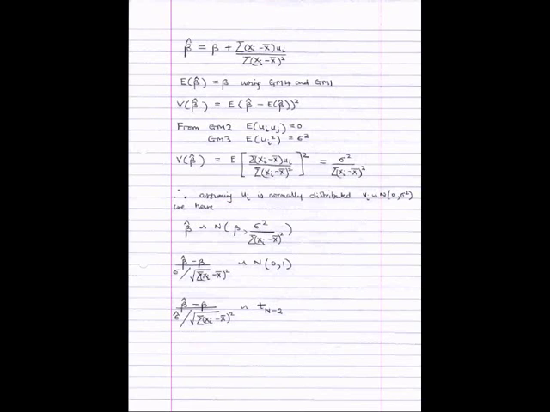And if we can go on and make the assumption that these random errors follow a normal distribution, it follows that the least squares slope coefficient also follows a normal distribution. The reason for that is that any linear combination of normal random variables is itself normally distributed. Given this, we can derive the distribution of the least squares slope coefficient by deriving its mean and its variance.